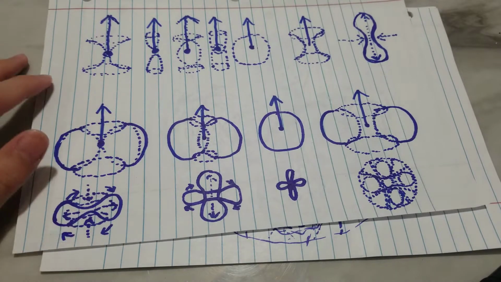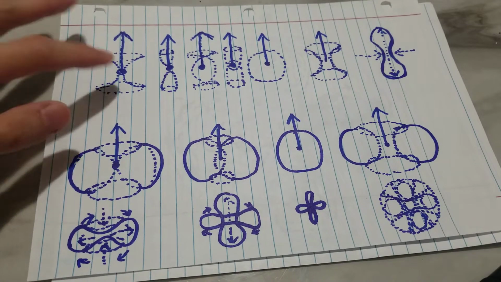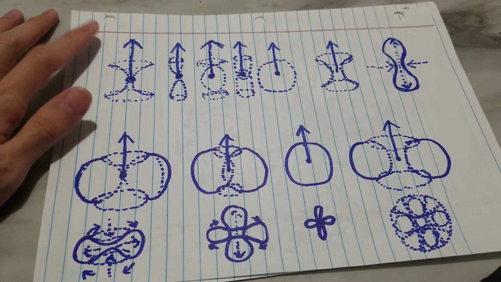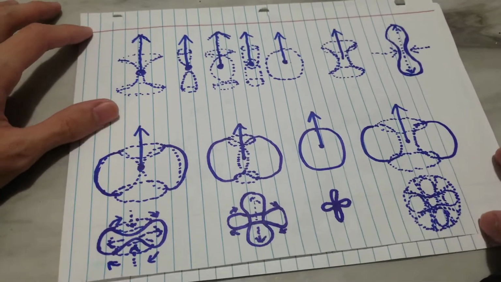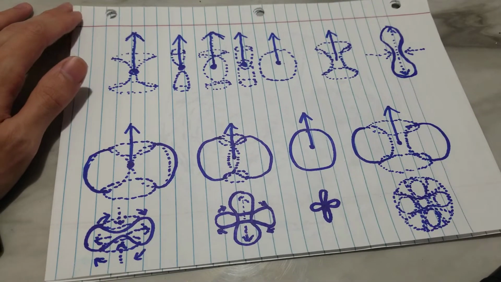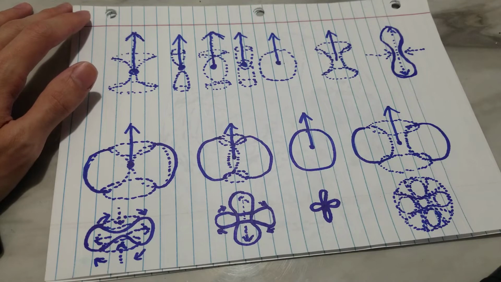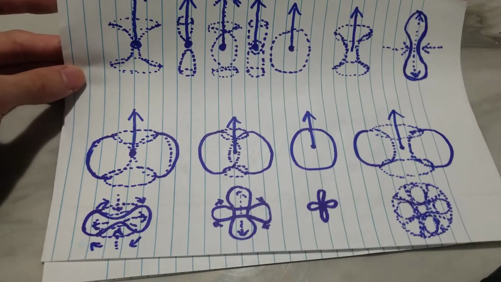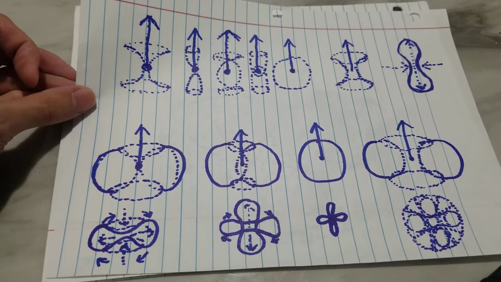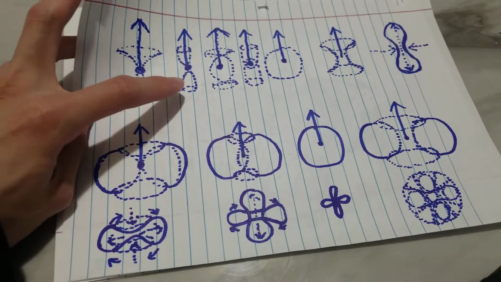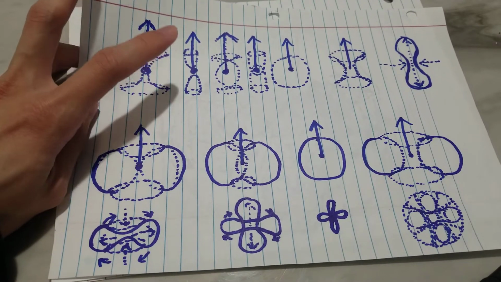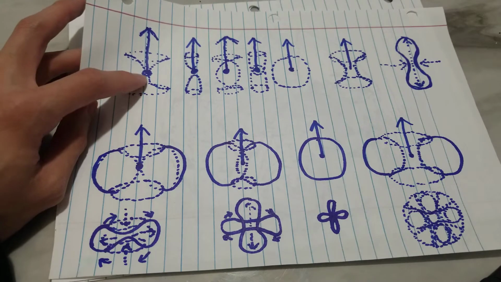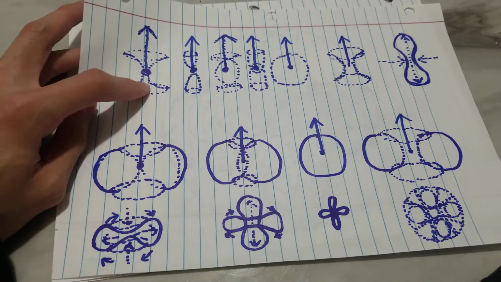These are some visuals of hyperboloids and toroids, and I just wanted to make this video because I guess I should say that people that follow me haven't really understood certain concepts, like distinctions of hyperboloidal geometry, which this is a one sheet hyperboloid.